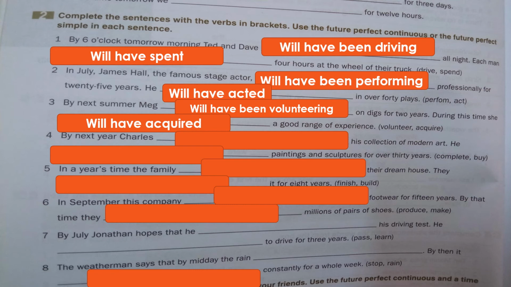By next year Charles his collection of modern art. إذا بحكي لك بحلول السنة الجاي تشارلز شو بيكون بيعمل؟ will have completed his collection of modern art. هل لقيت for since all في هاي الجملة؟ ما لقينا يا مس، لقينا إنجاز. ما هو الإنجاز اللي عمله تشارلز؟ إنه بيكون أكمل his collection of modern art.